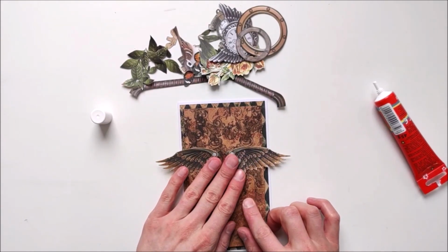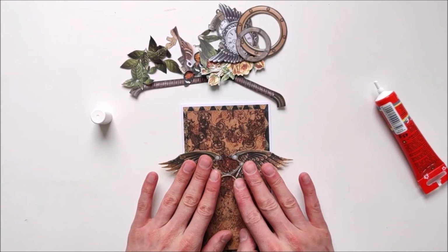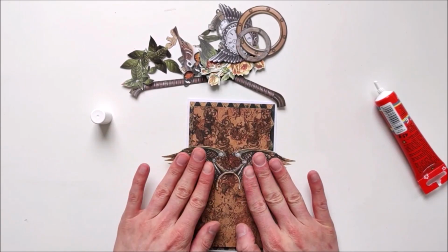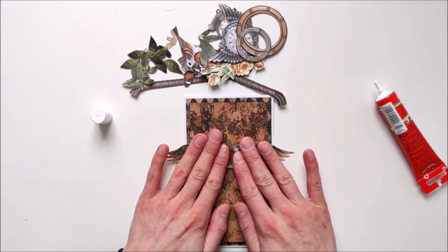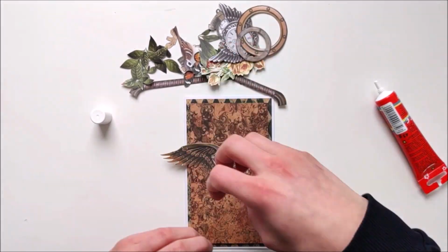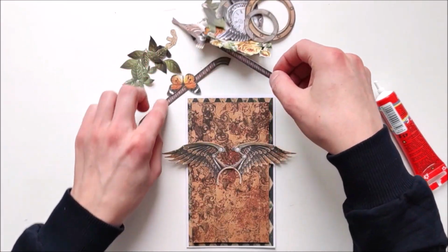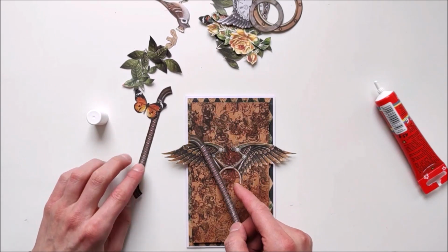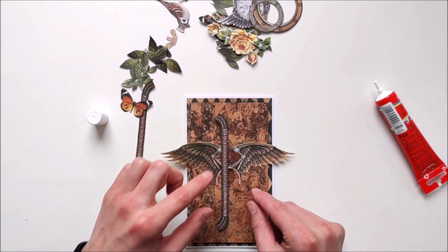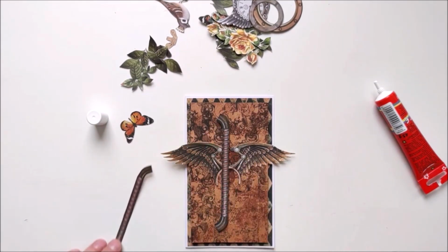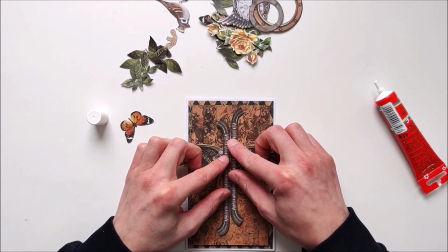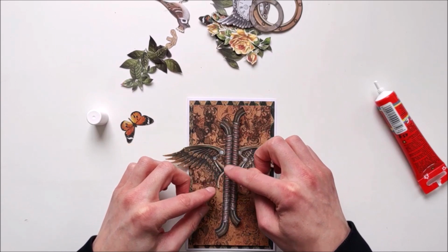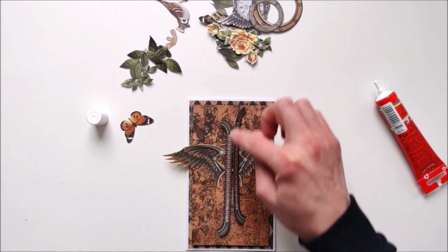So more or less in the middle, but a bit more up. Yeah. Then we need these two pipes in the middle of the card. Yeah.